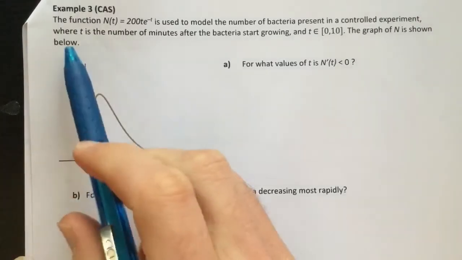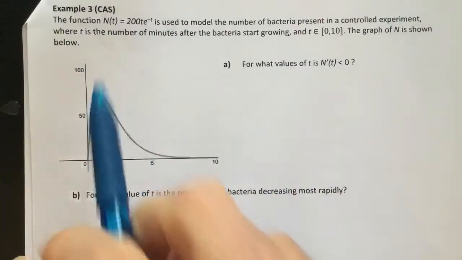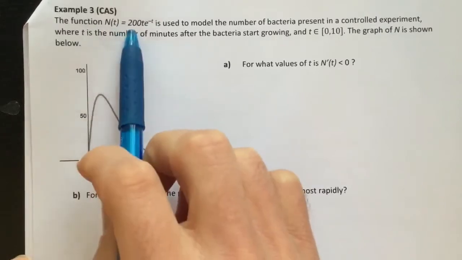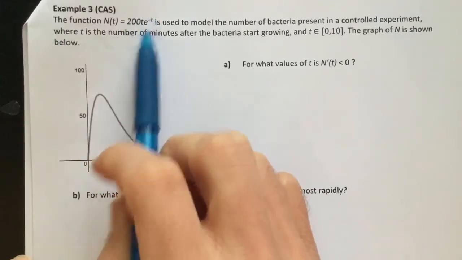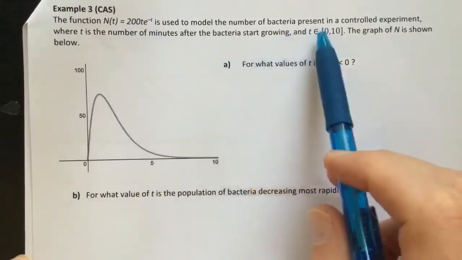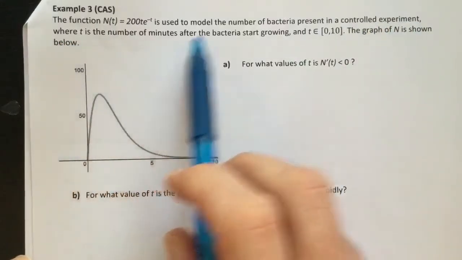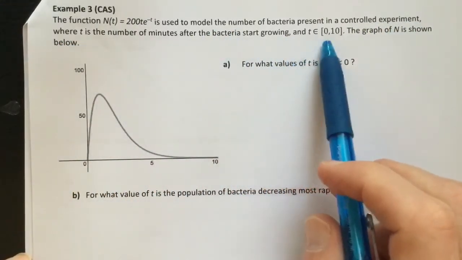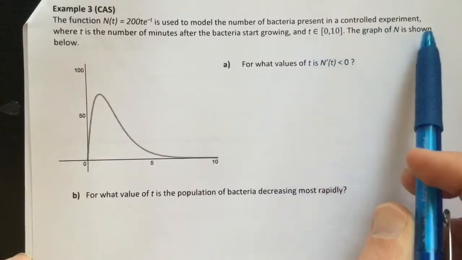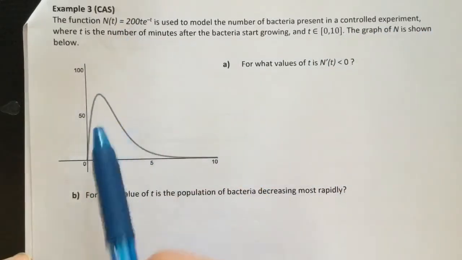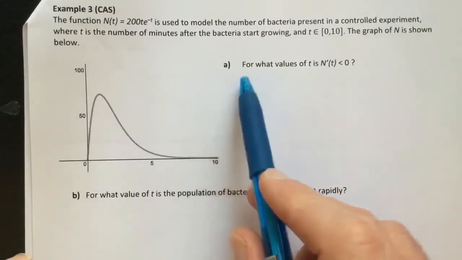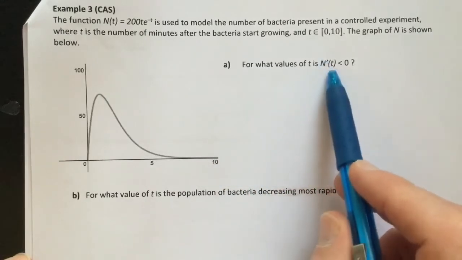So a third example for us to look at here. This is one where the function is given to us, which is always nice. We're given a function N of t, which is equal to 200t e to the power of negative t, used to model the number of bacteria present in a controlled experiment, where t is the number of minutes after the bacteria start growing, and t is an element of 0 to 10. The graph of N is shown, so not only have we got the function, we've also got a graph. Really nice, this question. Okay, part A, for what values of t is N dash of t less than 0?